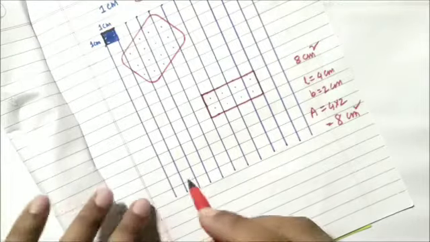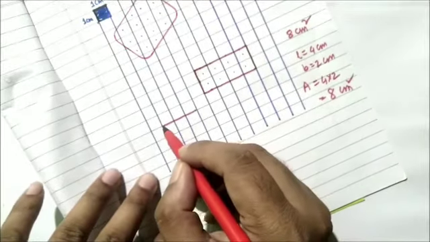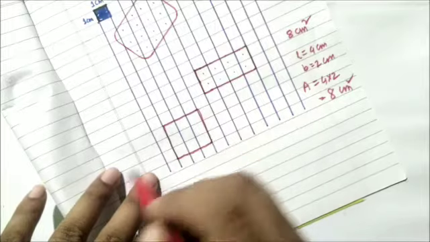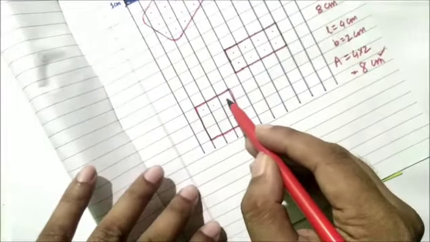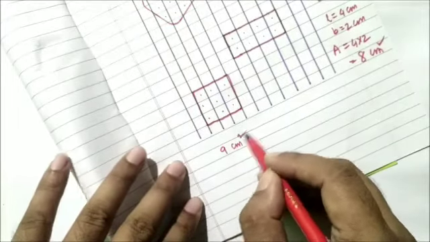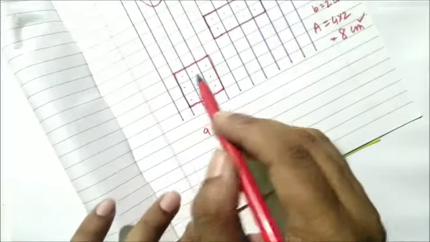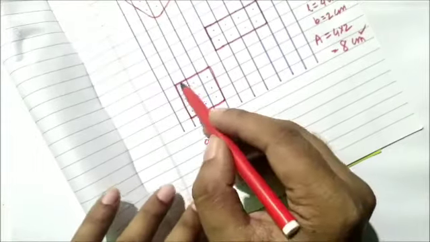Okay, now let me try to find out the area of a square this time. So this is the area. Now easily you can tell me the area of this square is 1, 2, 3, 4, 5, 6, 7, 8, 9. That means 9 square centimeter. But in this case, if you see the side of this square, remember the sides of the square are always the same, yes or no? That means the length of the 4 sides will be equal.